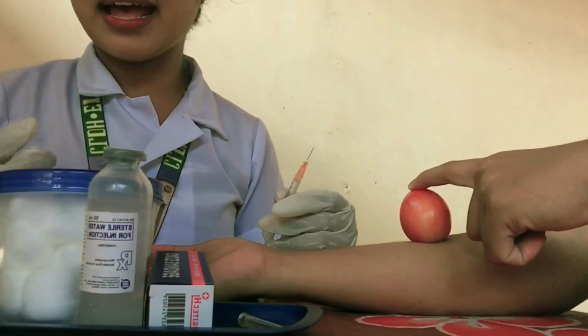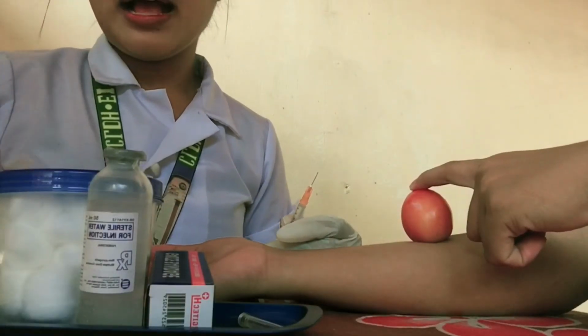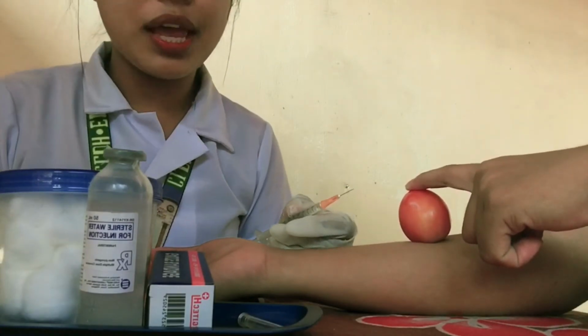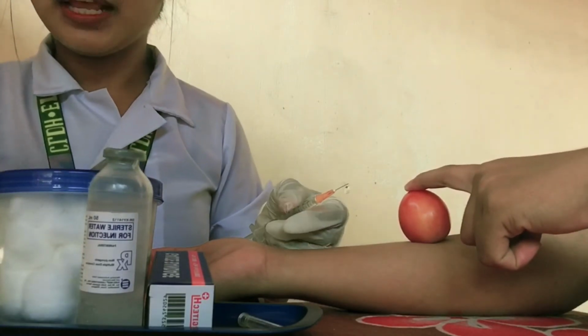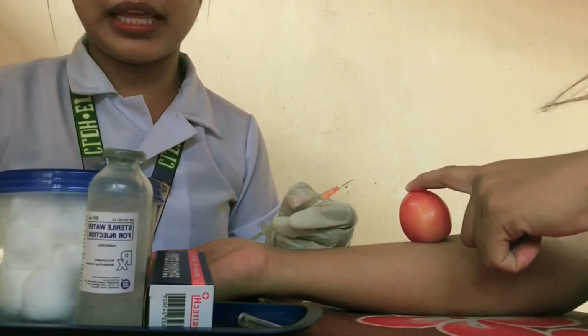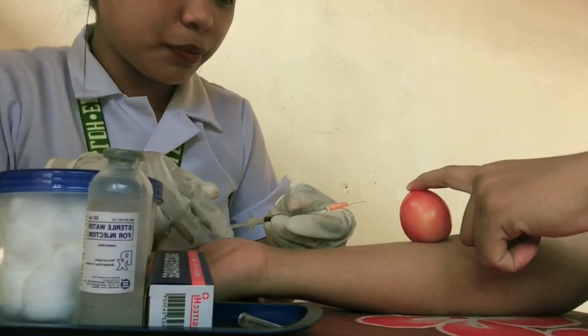As I said, we need to inject only the bubble. The syringe should be at an angle of 5 to 15 degrees only. So it should be like this.